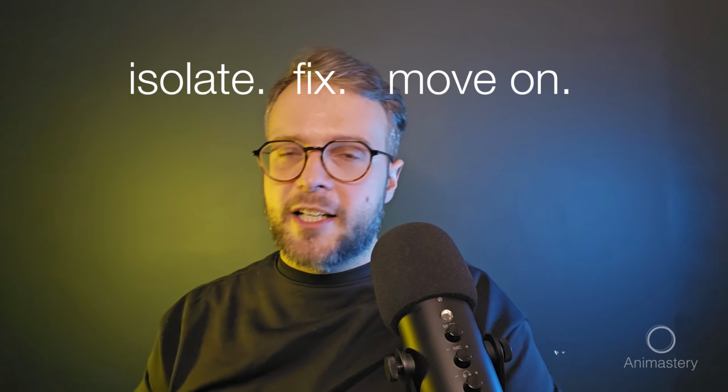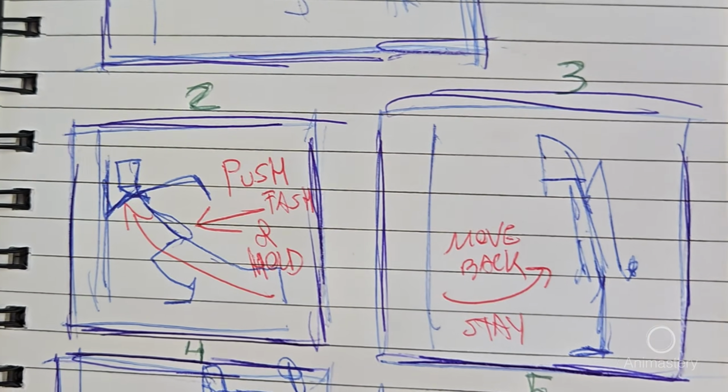Pros save hours in polish because they don't rebuild. They isolate, they fix, and they move on. Notice the pattern here. It's really not about the plugin, it's about workflow clarity. Whether it's Animbot, EB Labs, or something else, the mindset is the same. Solve problems instantly so we can focus on what actually matters: acting, storytelling, and appeal.